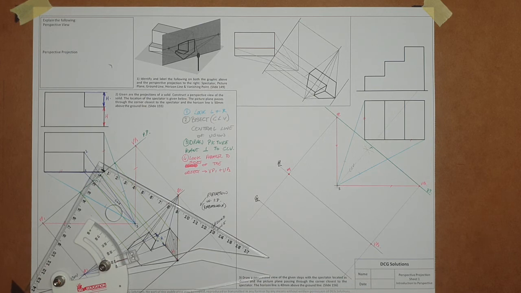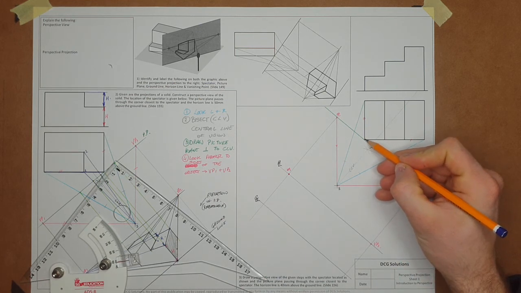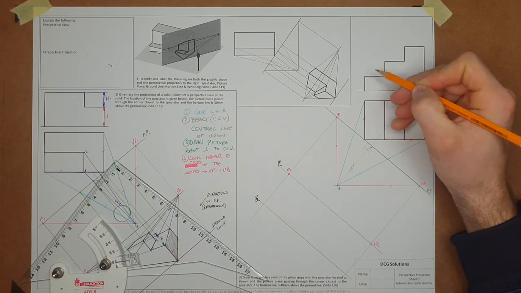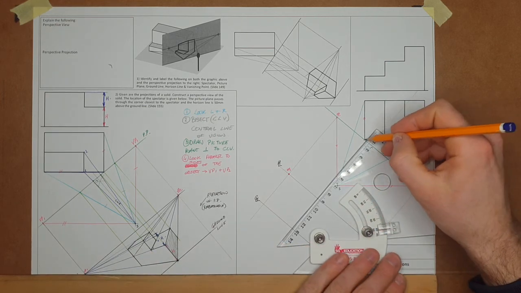First thing we're always looking for is what touches the picture plane. Now on these, say, introductory questions, there's always something touching the picture plane. And what touches it? This point right here touches the picture plane. That is this front edge of the object. If it's touching the picture plane, I can just project it straight down.